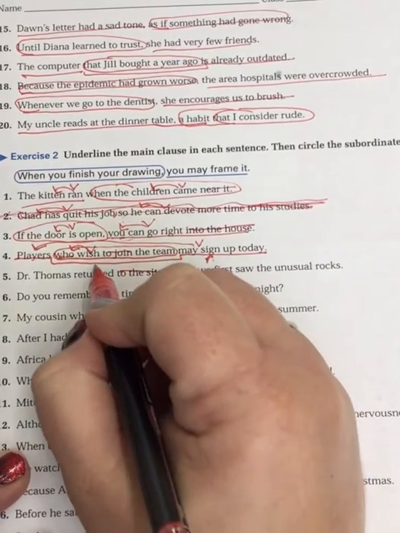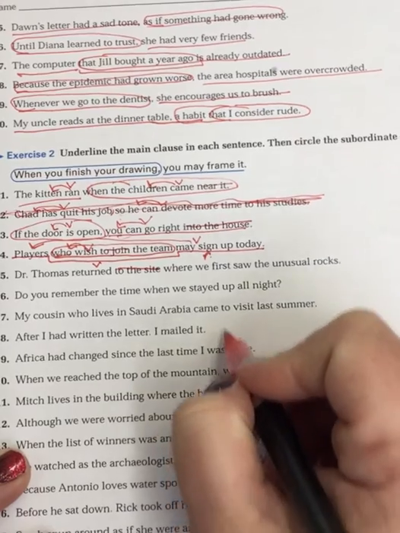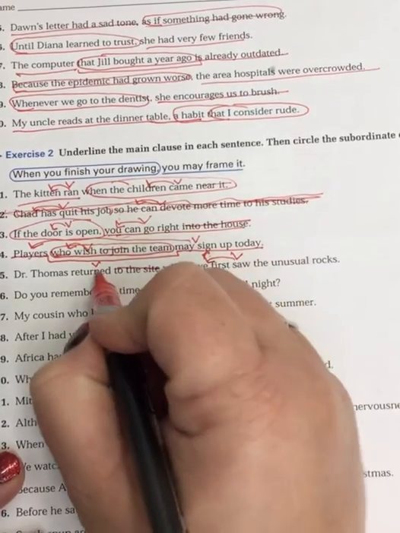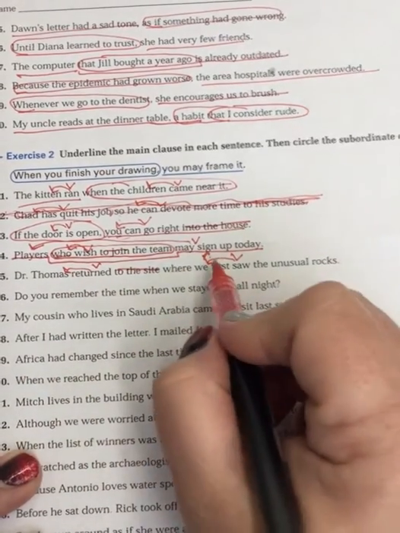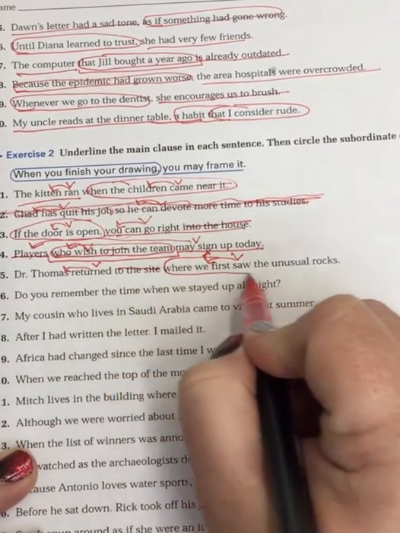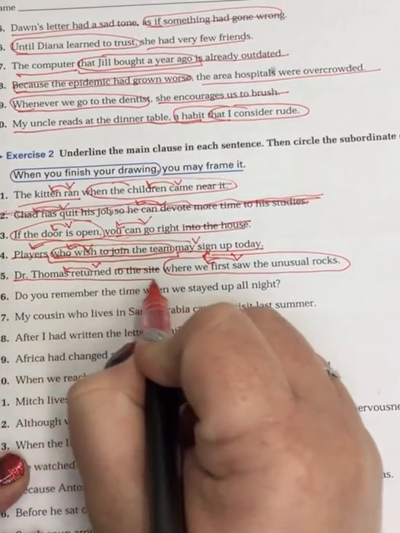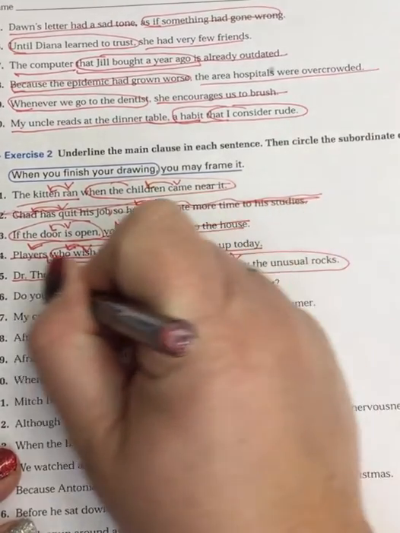Verbs? Return. Saw. Who saw? We. Who returned? Dr. Thomas. Subordinator? Where. We're going to skip 6 because we don't do question sentences.